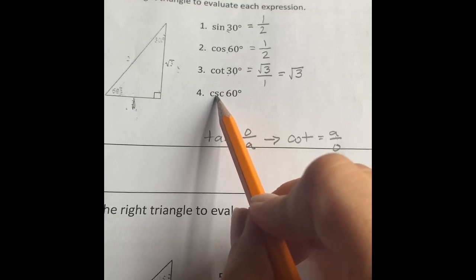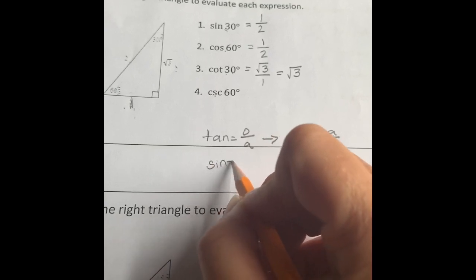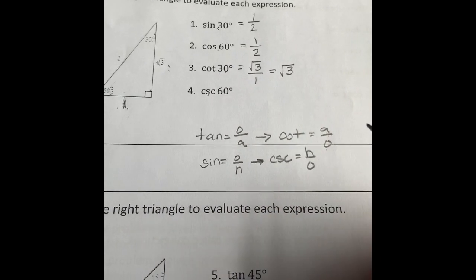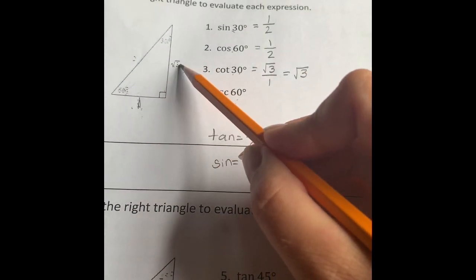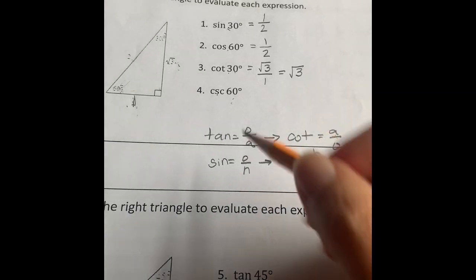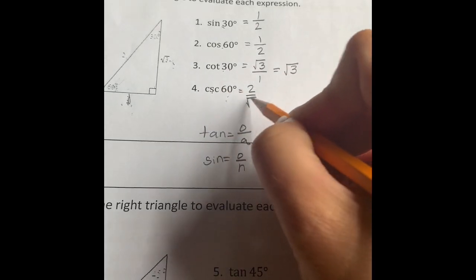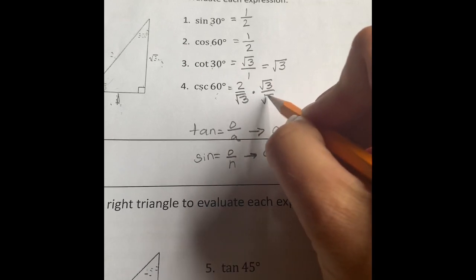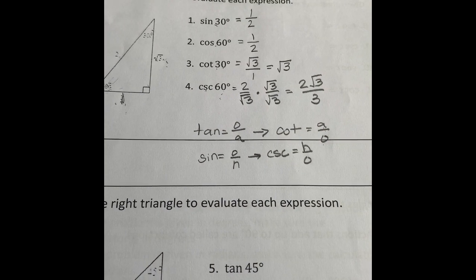Cosecant is the opposite of sine. Sine, remember, was opposite over hypotenuse. So cosecant would be hypotenuse over opposite. We're looking at the 60-degree angle on this one. So this is your opposite, adjacent, hypotenuse. So we're looking for the hypotenuse, which is 2, over the opposite, which is square root of 3. Remember, you're not allowed to leave a square root in the denominator, so I'm going to multiply by the square root of 3. So 2 square root of 3 over 3 is going to be my answer.